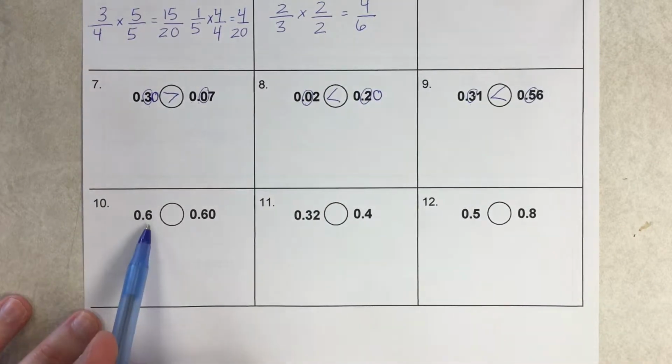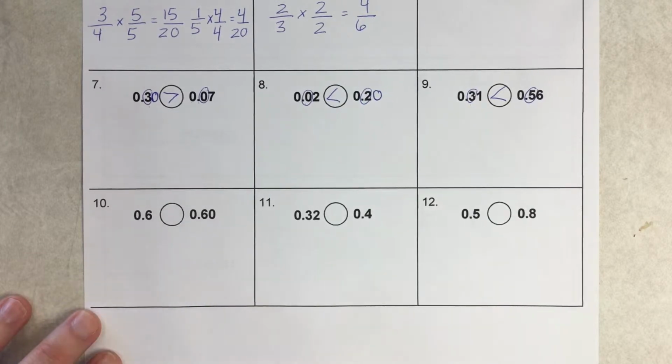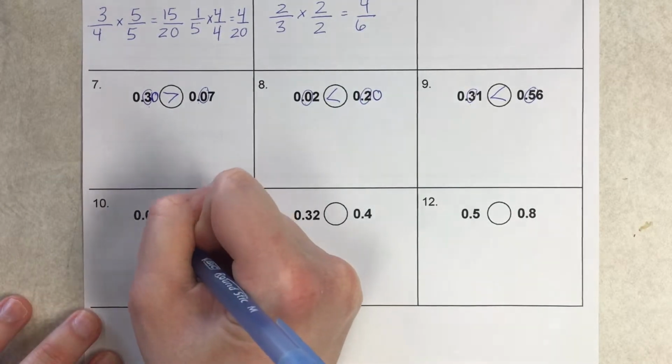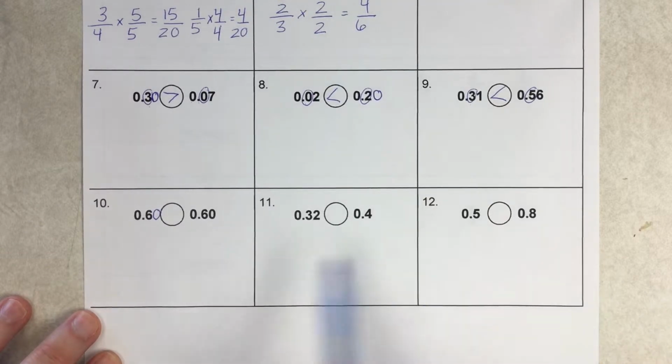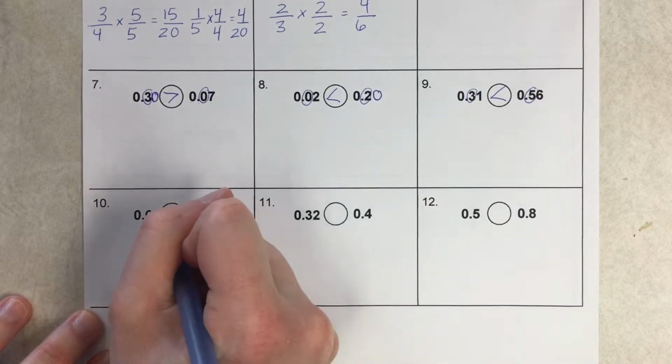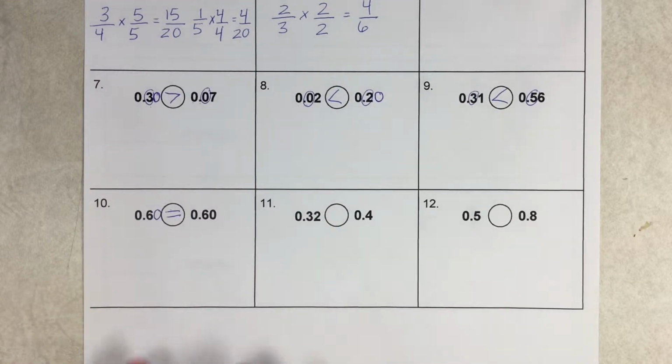Number 10. This goes to the tenths place, this goes to the hundredths place. So I'm going to change my tenths place to the hundredths place. And I have 60/100 and 60/100. They are exactly the same, so I'm going to put an equal sign.